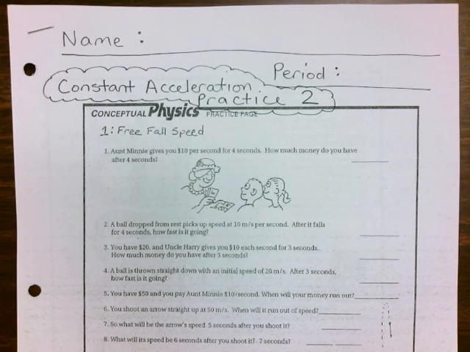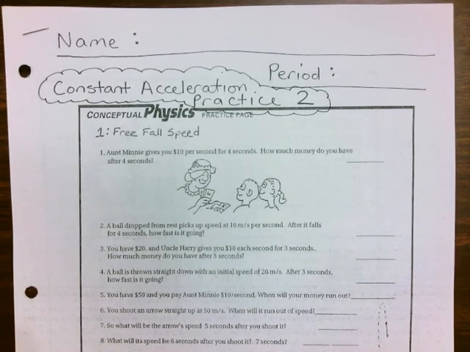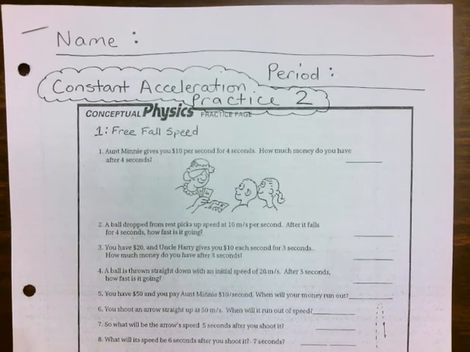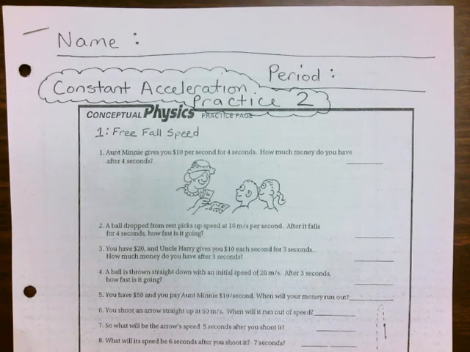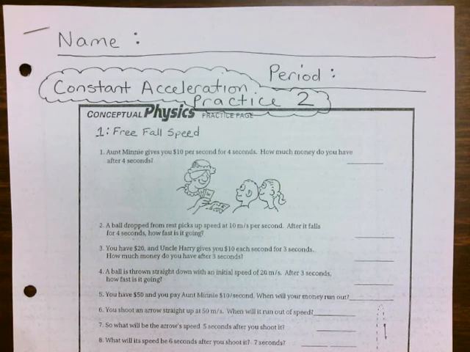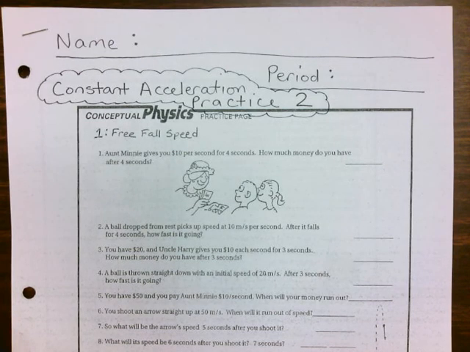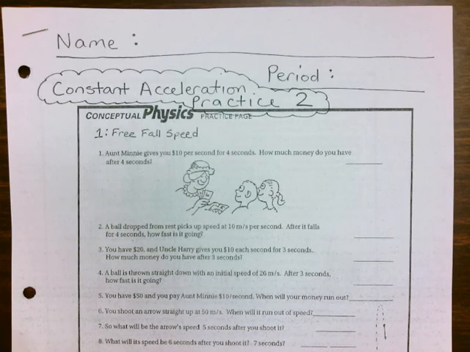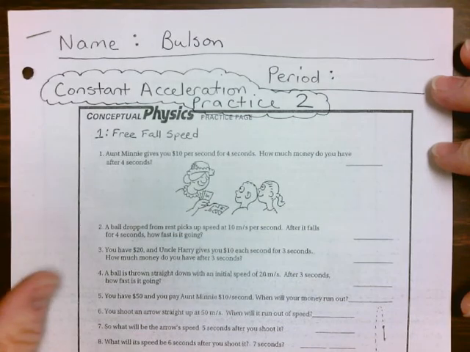So we're going to work together for the first page, and then we're going to do a couple of example problems throughout the packet, and then you're going to spend the rest of the day working on this on your own. And this is due at the start of class when I see you again. For the red day, that's going to be Thursday, and for the black day, that's Friday, due at the start of class. So, name on it, period, in case you lose it.